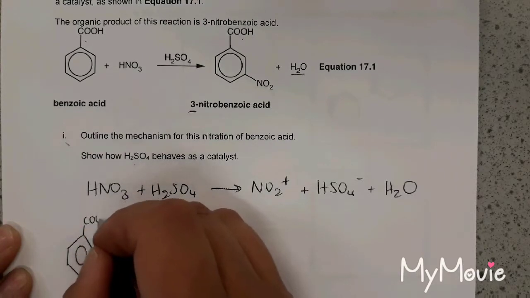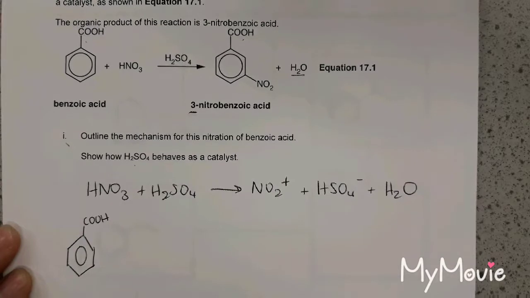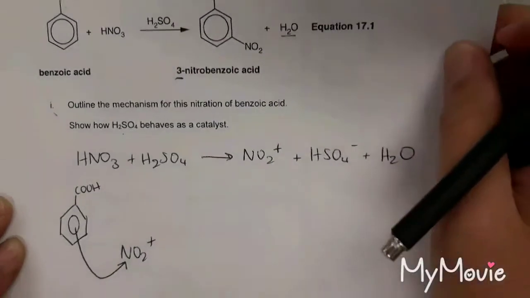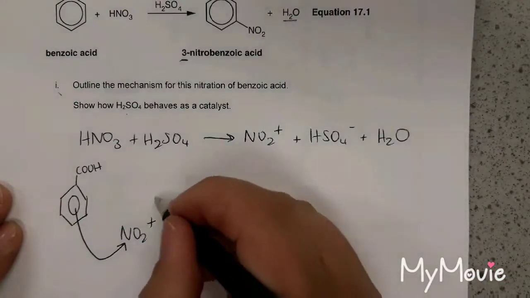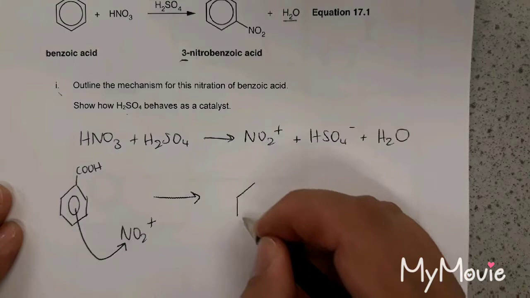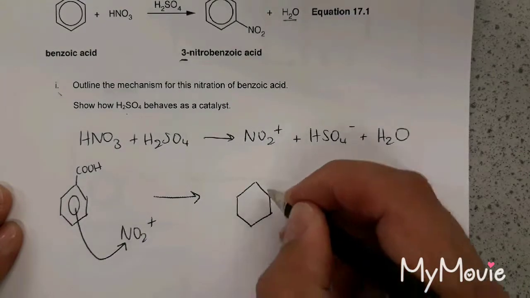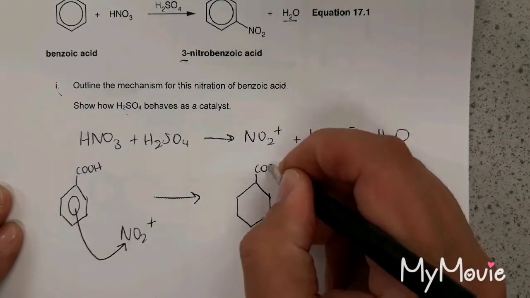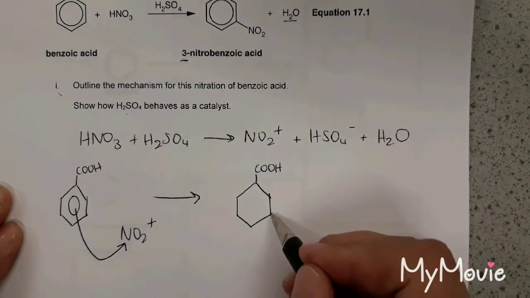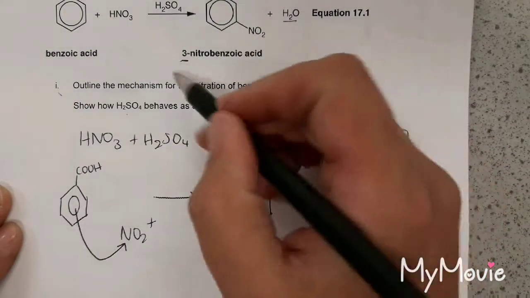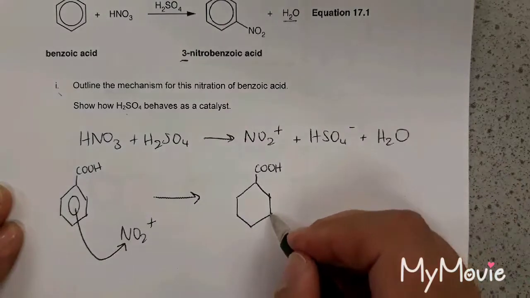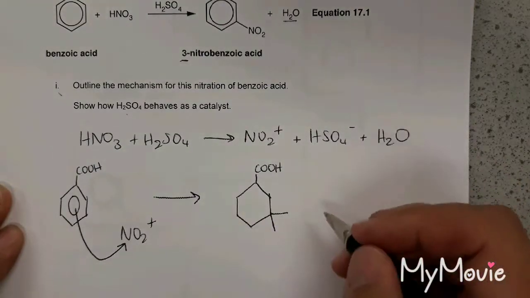We're starting with benzoic acid, so make sure you show it as benzoic acid at the start, not just a benzene ring. Reacting with our NO2 plus, our curly arrow will come out of the benzene ring system and onto the NO2. Just move that up a little bit. Producing an intermediate. Still got our carboxyl group up there. Now we're looking to put the NO2 on carbon 3 based on the original diagram and being told what we're making. So my substitution is going to take place at carbon 3.